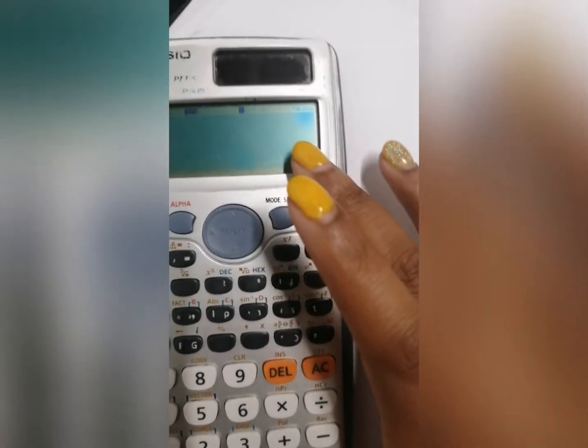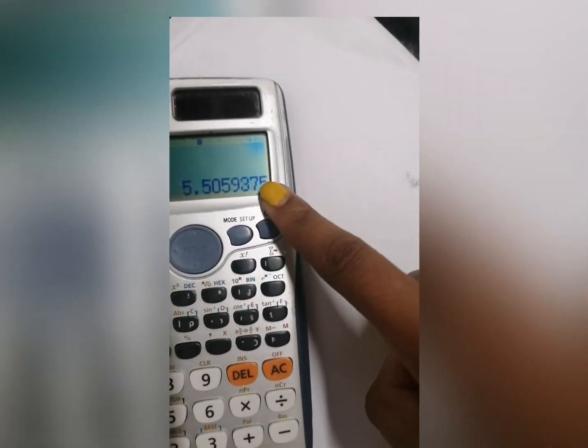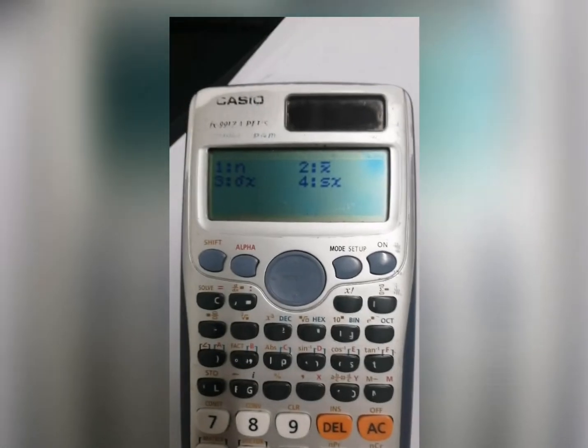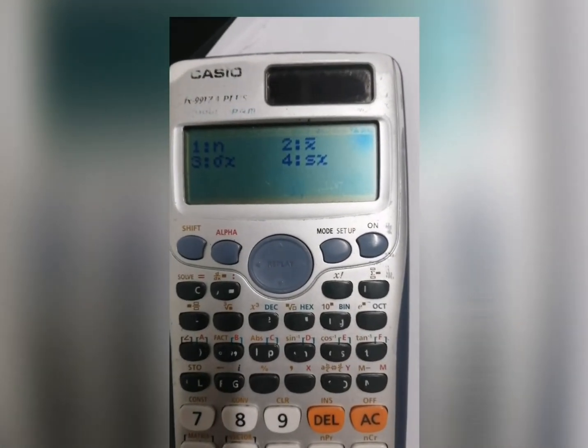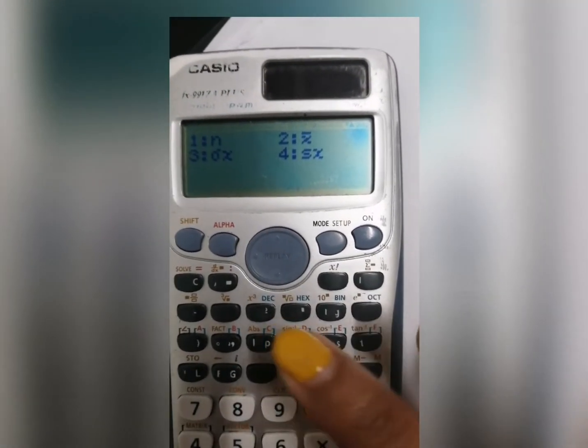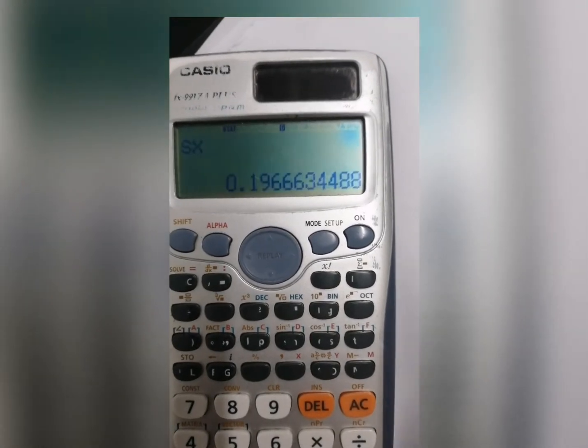You can exit there. To find the mean, you're going to say shift 1, choose option 4, then number 2. That's your mean, right? And then for the standard deviation, in this case you are going to choose number 4. That's your standard deviation.